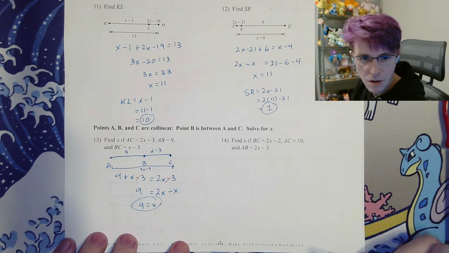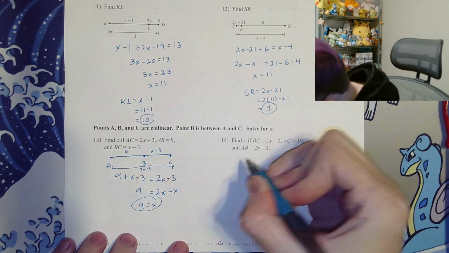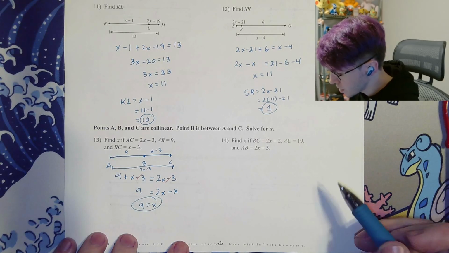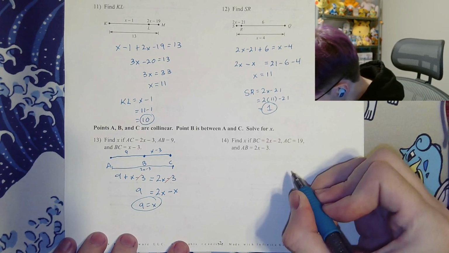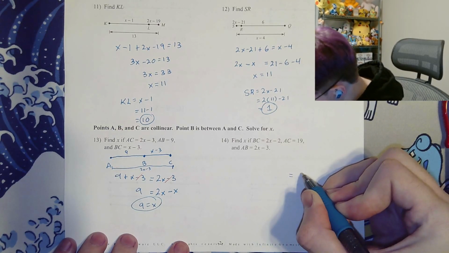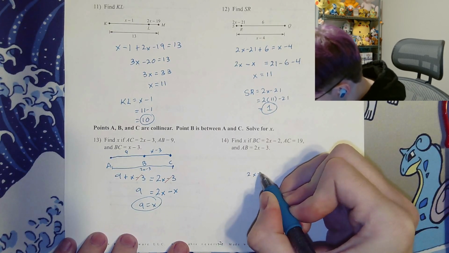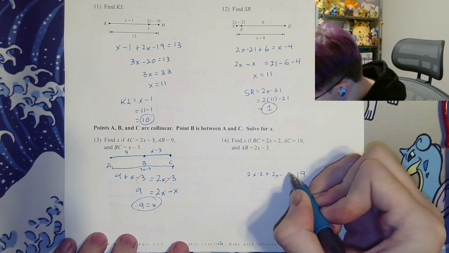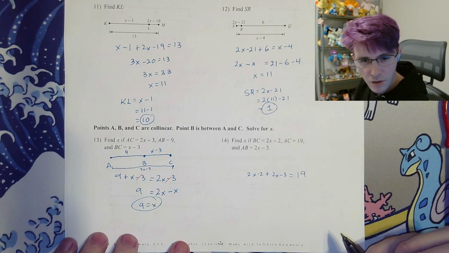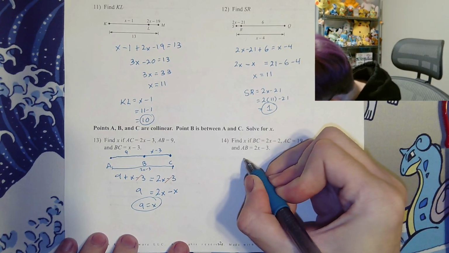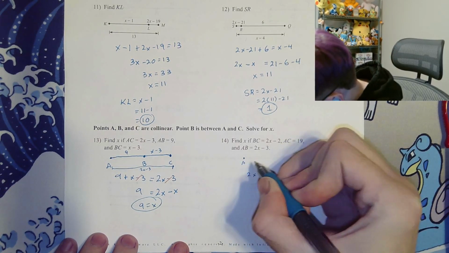Same exact thing here, where I said we're going to draw that picture. But again, if you didn't want to draw the picture, AC is that entire length. So we can just set this up early and say, hey, that whole thing is equal to 19. And we are adding up 2x minus 2 plus 2x minus 3. Those two things added together are going to be the entire length. But let's draw that picture. Let's show that we really know what we're talking about here.